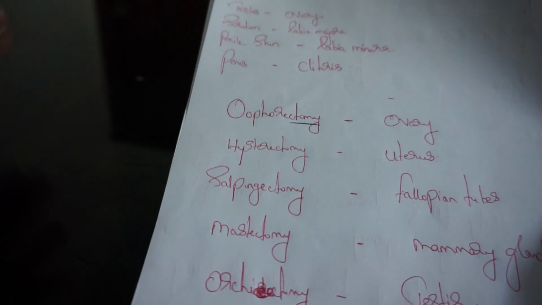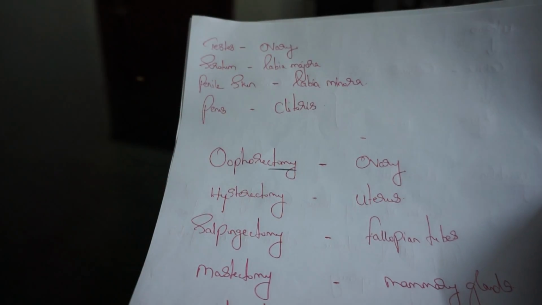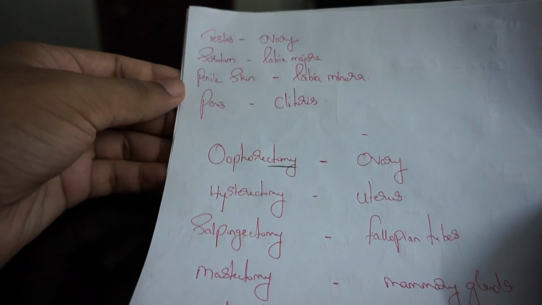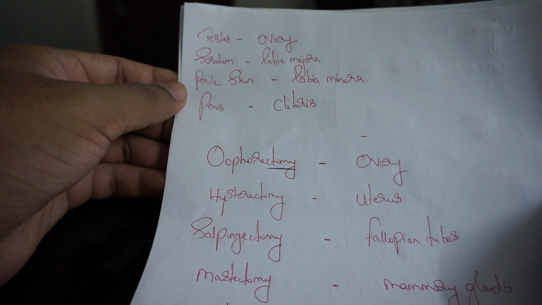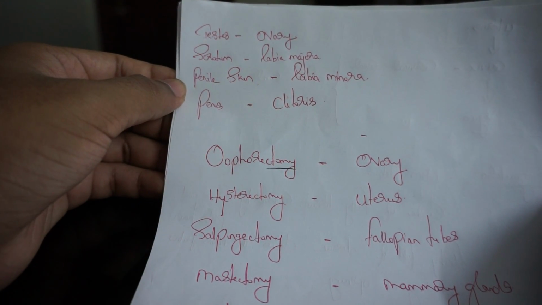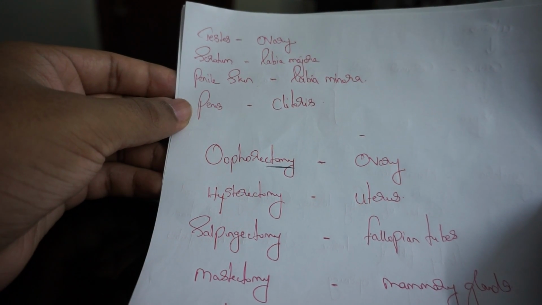Now coming to some important points of the reproductive tract. The organ corresponding to testis in female is the ovary, the part corresponding to scrotum is labia majora, the part corresponding to penile skin is labia minora, and the part corresponding to penis is clitoris.